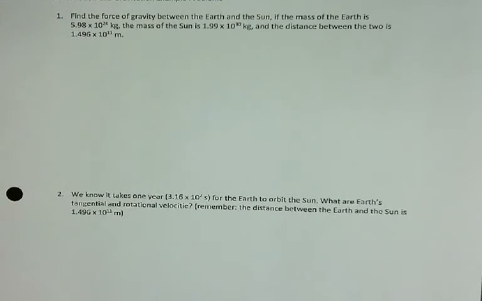1. Find the force of gravity between the Earth and the Sun if the mass of the Earth is 5.98 times 10 to the 24th kilograms. Mass of the Sun is 1.99 times 10 to the 30th kilograms, and the distance between the two, 1.496 times 10 to the 11th. So first things first, let's write down the knowns and unknowns.